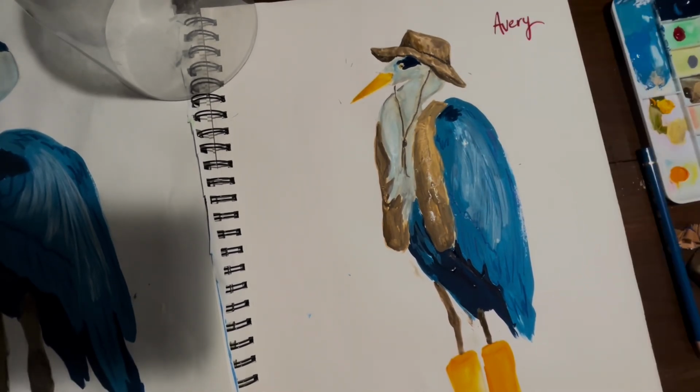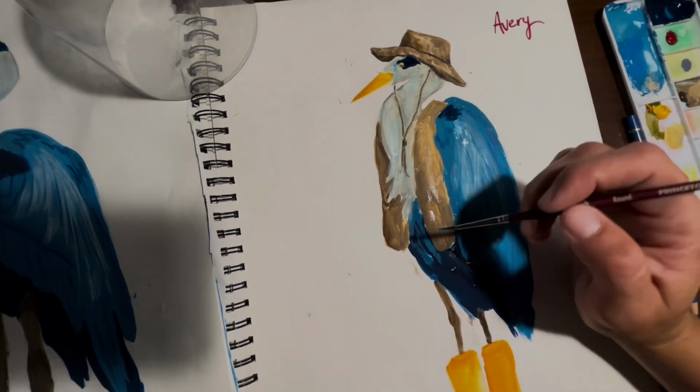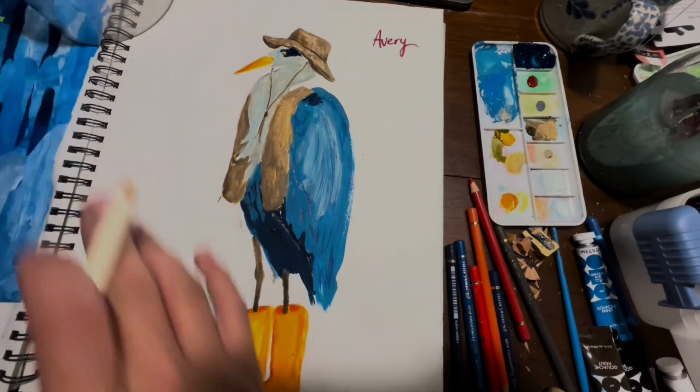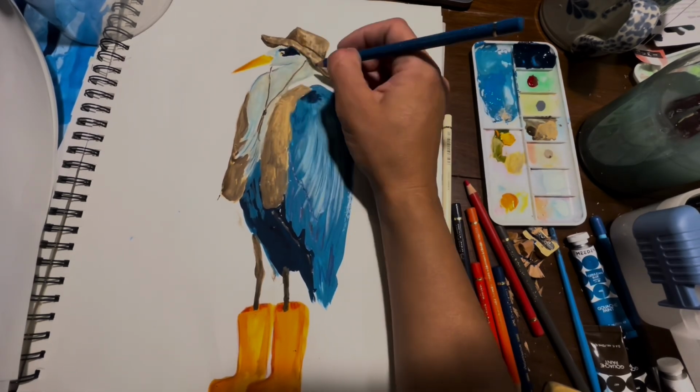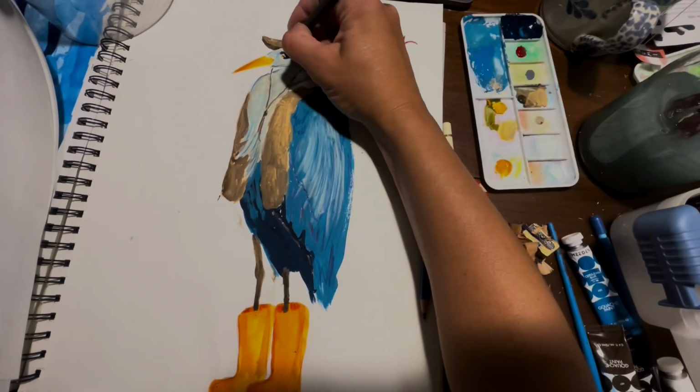So I'm not focused just on the clothing, but I'm also focused on what does he look like, so that there's continuity.